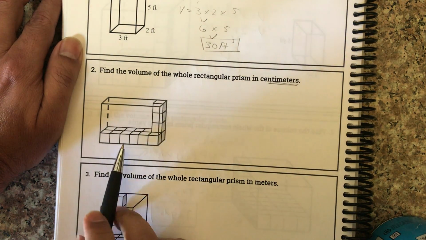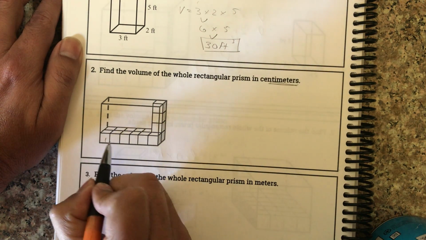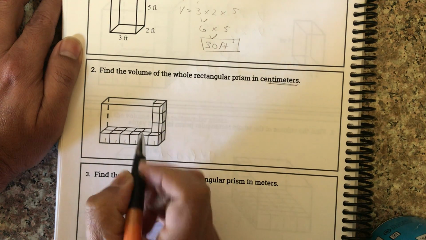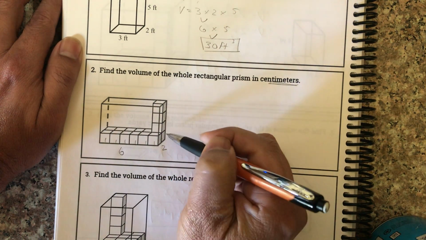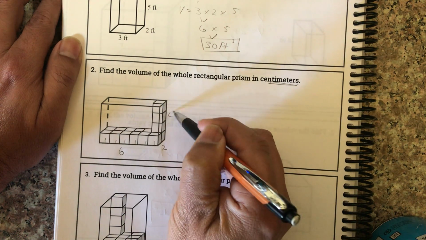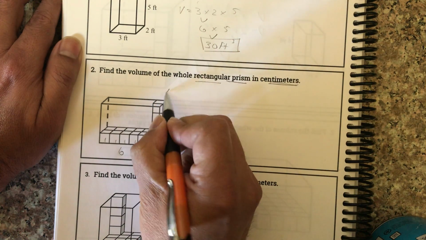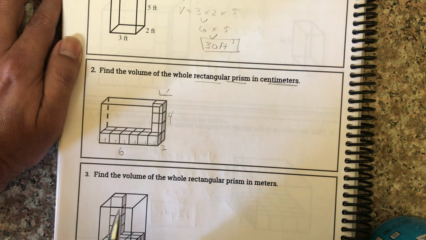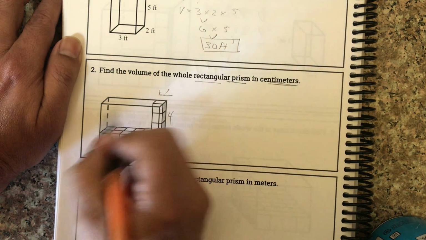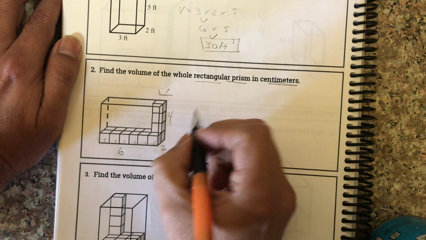So this one's a little tougher because we need to figure out what it is. So let's look along the front first. 1, 2, 3, 4, 5, 6. I got 6. Then looks like I got 2 over there. 1, 2, 3, and it's 4 over here. Remember, it says a rectangular prism. This is a rectangular prism because it looks at a rectangle in the face, not a square. If it has a square, then it would be a cube. Rectangles make rectangular prisms.